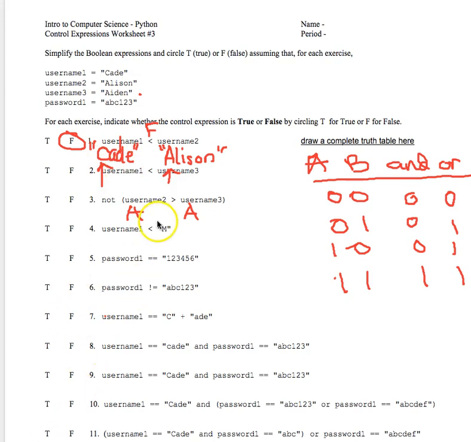So the second letter of Allison is L, of course, and the second letter of Aiden is I. Alphabetically, I is before L in the alphabet, so I is less than L. And since we're asking the question in number 3, is username 2 greater than username 3? Yes, L is greater than I, because it's after I in the alphabet.